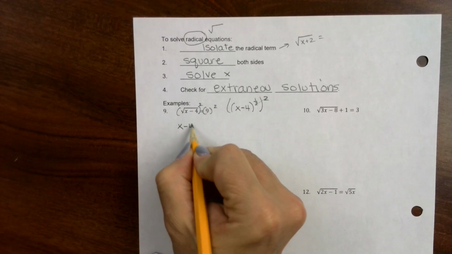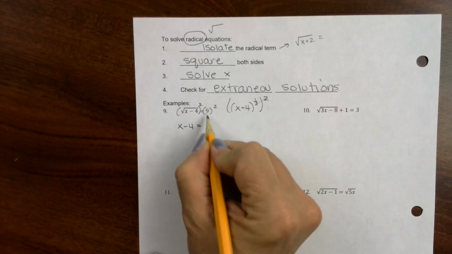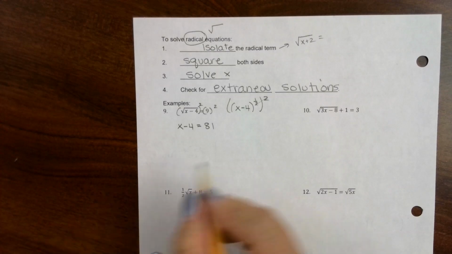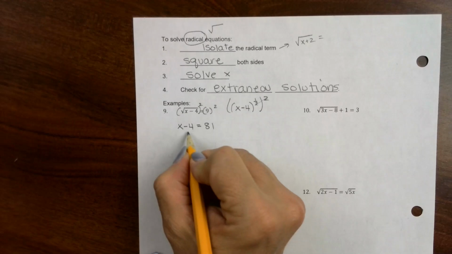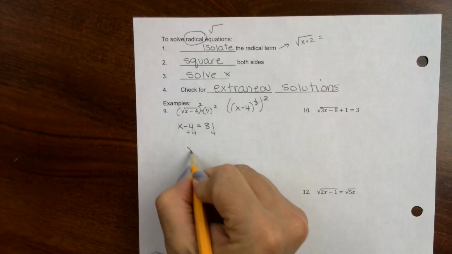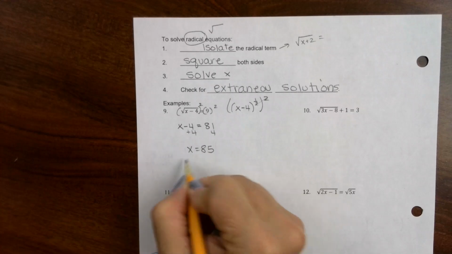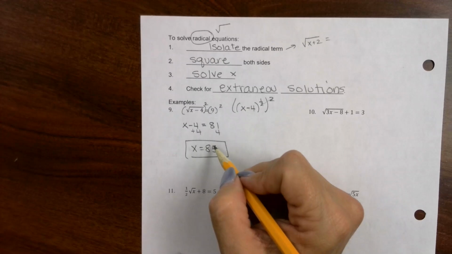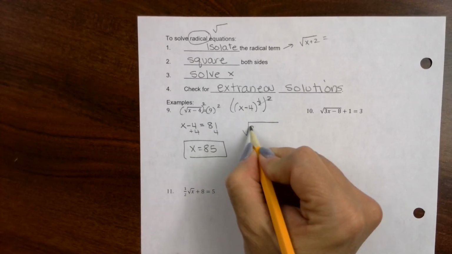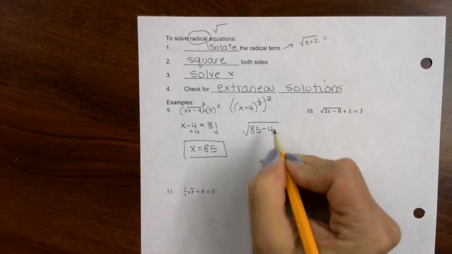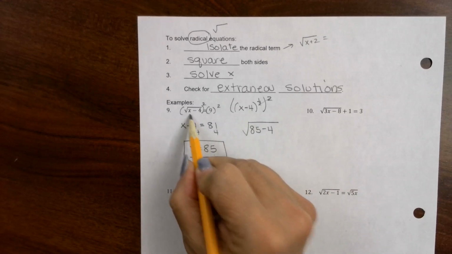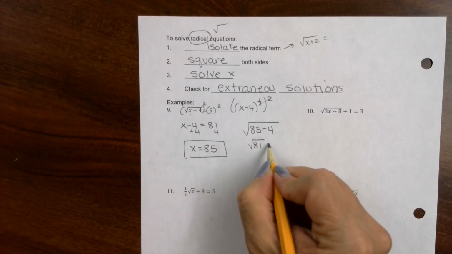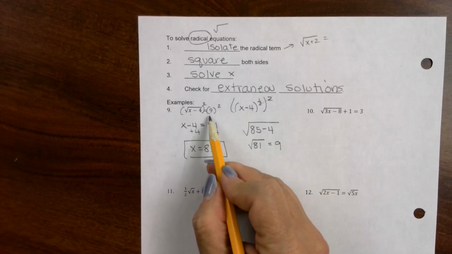And I have x minus 4. And then on the right-hand side, 9 squared is 81. So when I subtract, I'm going to add 4 to both sides. I get x equals 85. And that's my final answer. Now, I can plug it back in and check it. So what this would be is 85 minus 4. So if I take 85 and I plug it back in, 85 minus 4, so the square root of 81 equals 9. And that's what we started with.